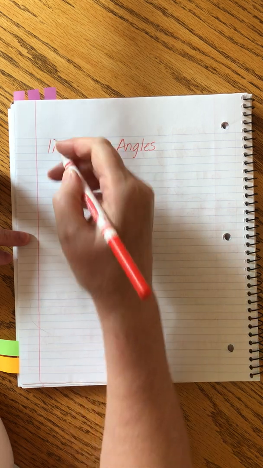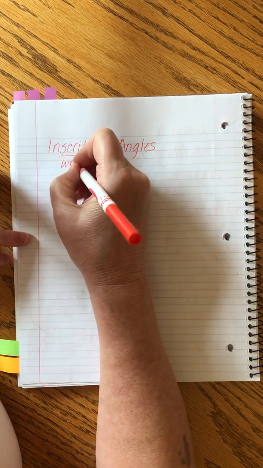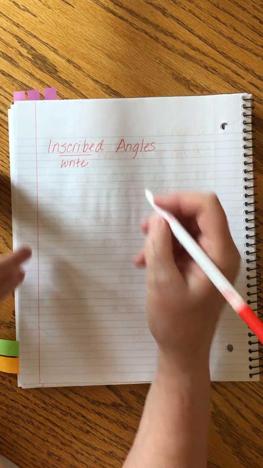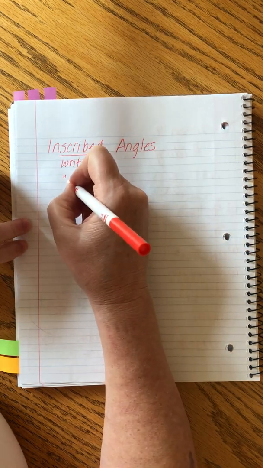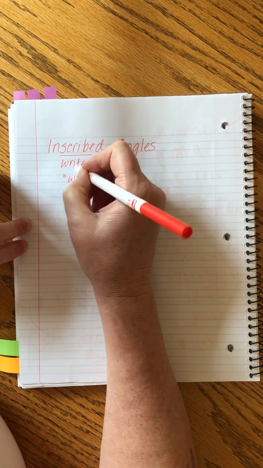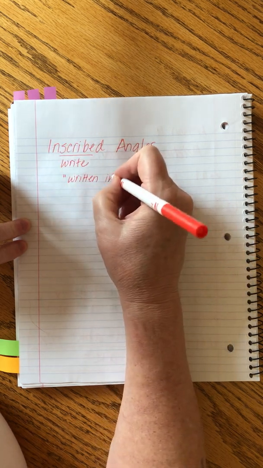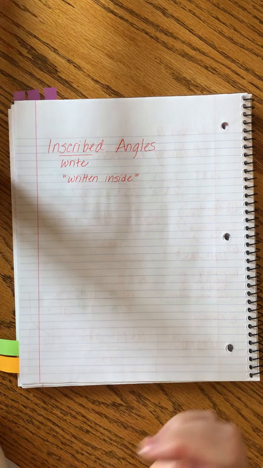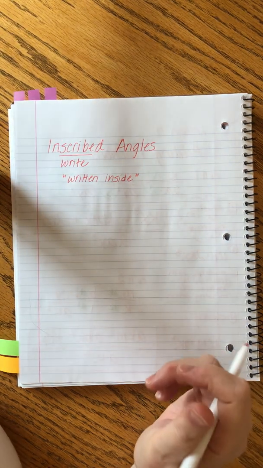But scribe means to write. So what these angles are, these inscribed angles, are written, right, inside. When you know that that's what this word means, it makes it a lot easier to remember what the heck we're talking about.